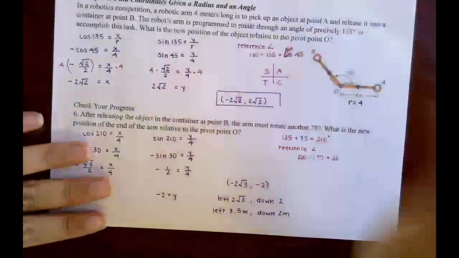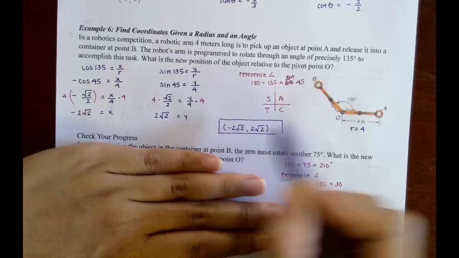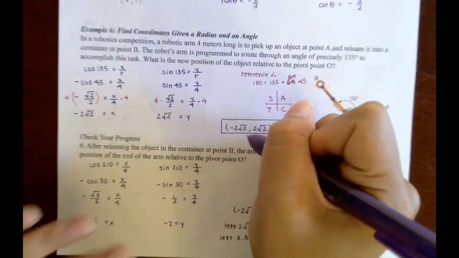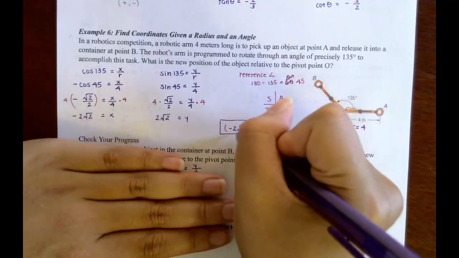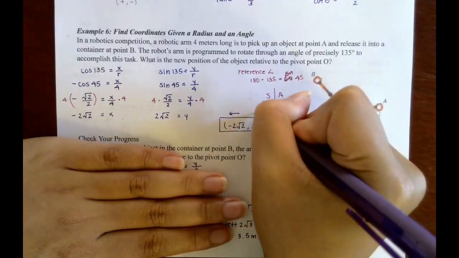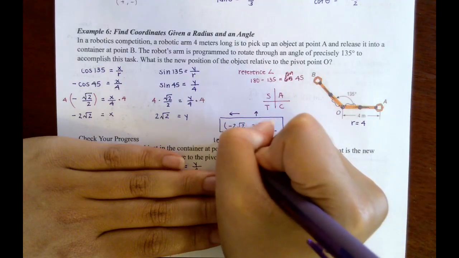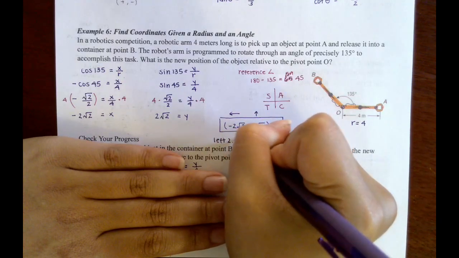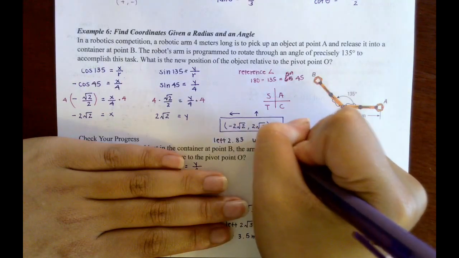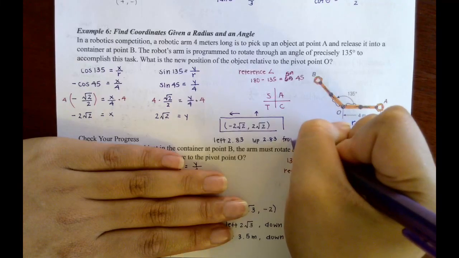Okay, so something I missed from before, since it wants a position, it's not just a point because it's not on an ordered plane. Okay, so 2.2 is about, 2 square root of 2, and since this is x, this is left, this is positive, so this is up, so it's actually left about 2.83, and about upwards 2.83 from the pivot point.